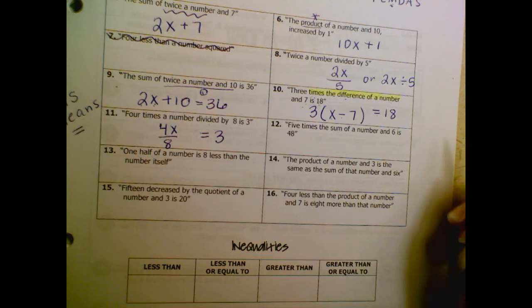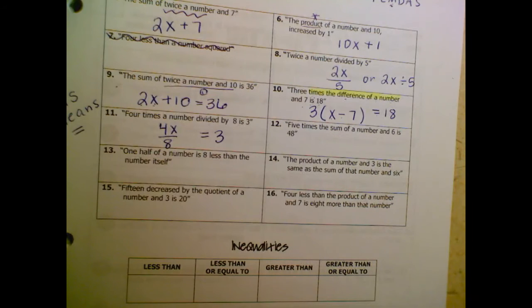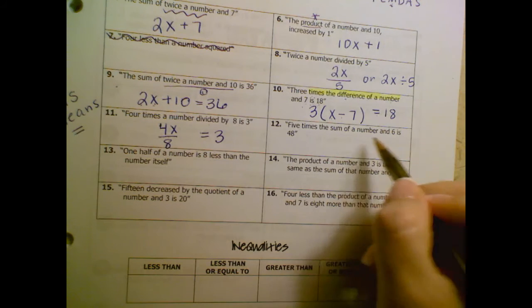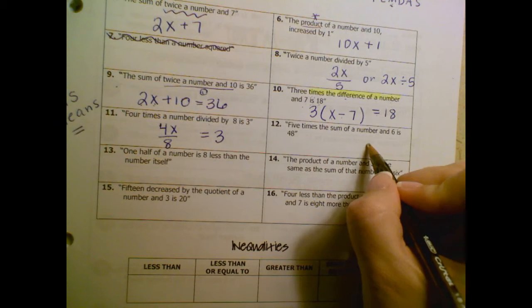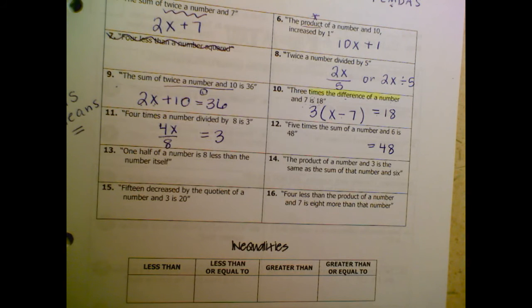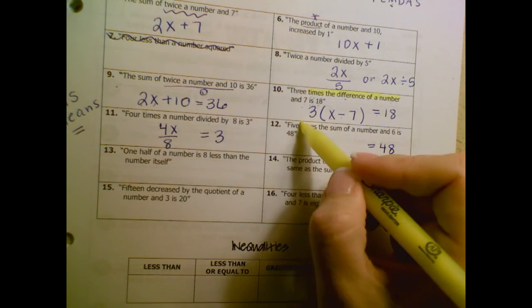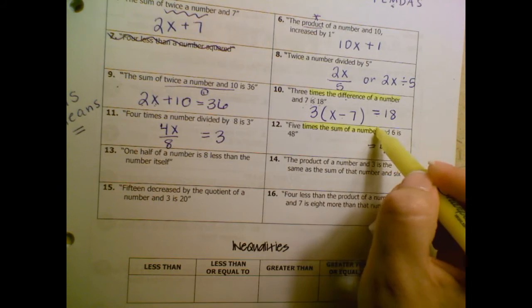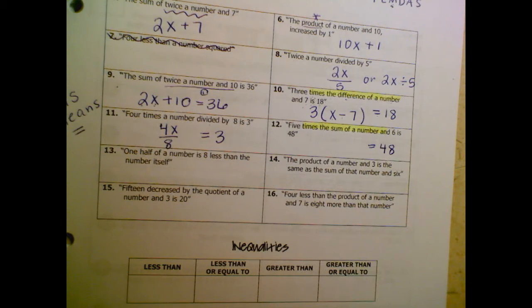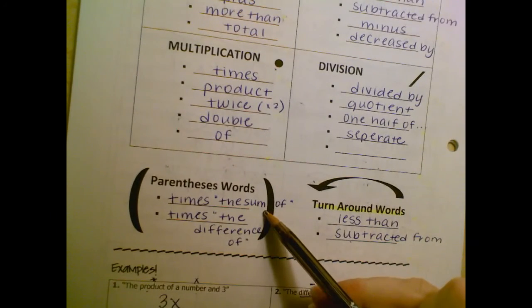And the last one we're going to do: 5 times the sum of a number and 6 is 48. Again, the word is means equals 48. Same kind of idea I had with 10. I have that new set of words that I want to really look out for, times the sum of a number. That is on my reference sheet that I'm going to use parentheses.